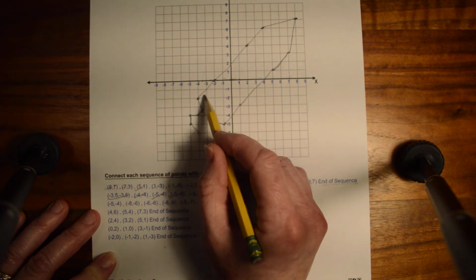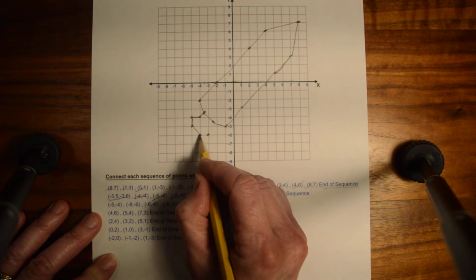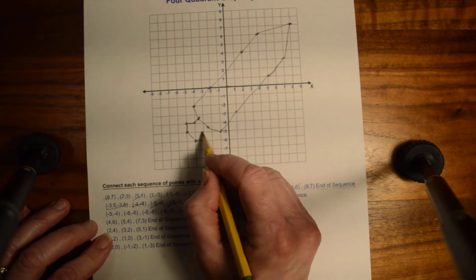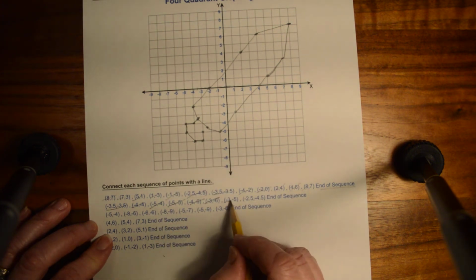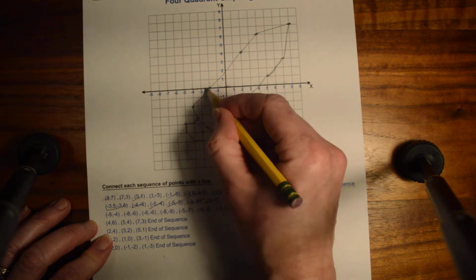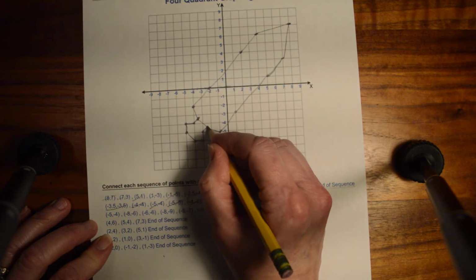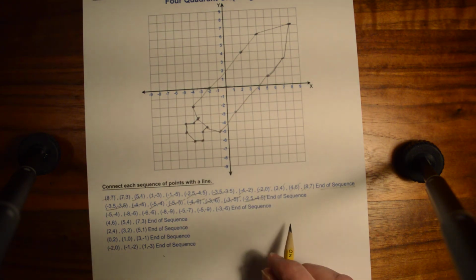Negative 3, negative 6. Negative 3, negative 5. Right here. Negative 2.5, negative 4.5 is that point that we've already drawn. That connects there. That's the end of the sequence, so we're done there.